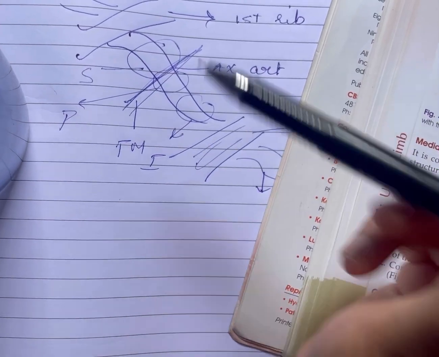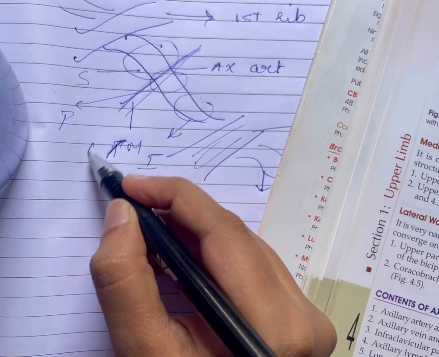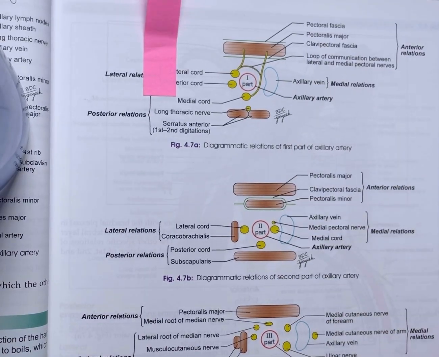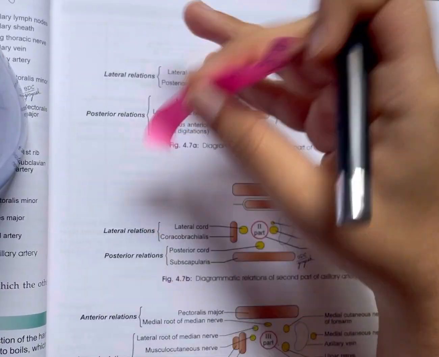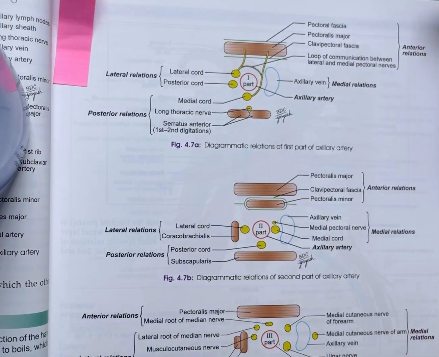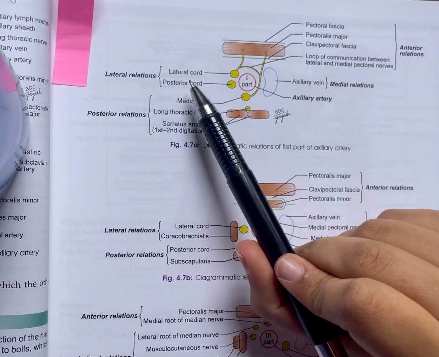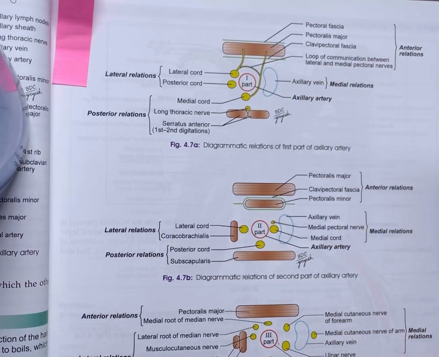There is a correction. The axillary artery is divided into three parts, not by teres minor but by pectoralis minor. So the relations of the first, second, and third part of the axillary artery. This is the first part of the axillary artery. Relations are classified as anterior, posterior, medial, and lateral.